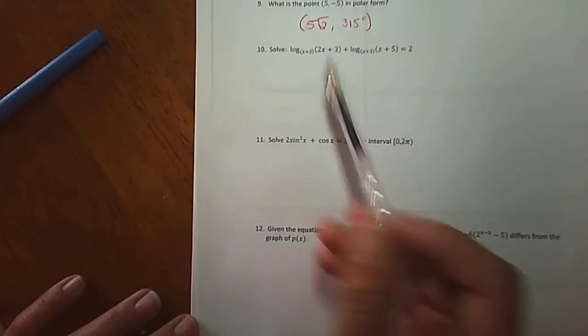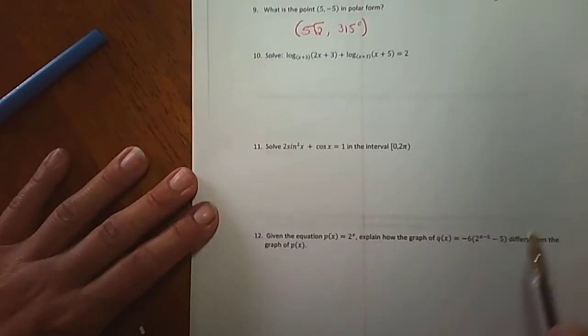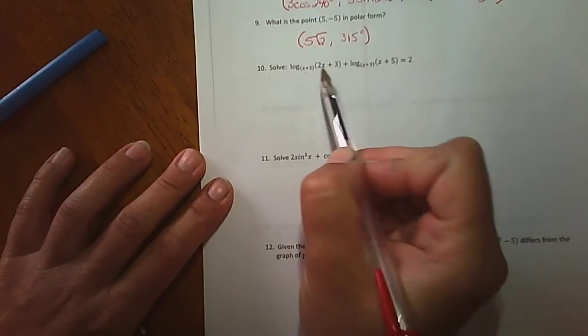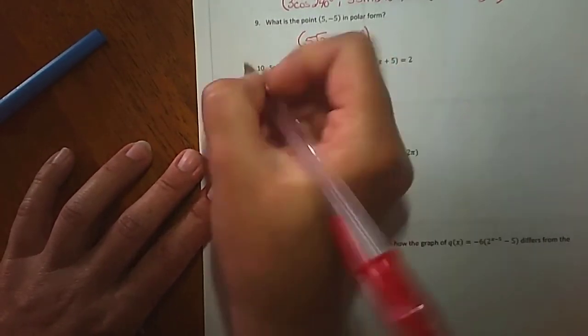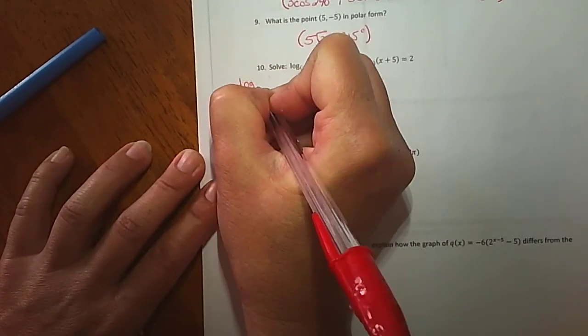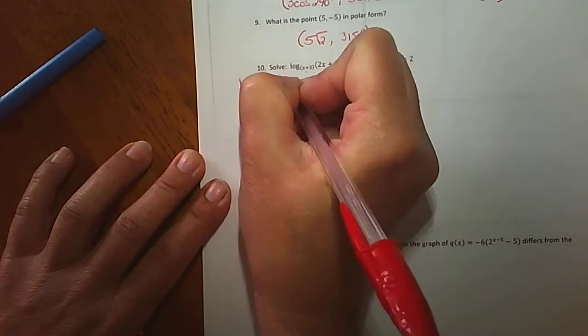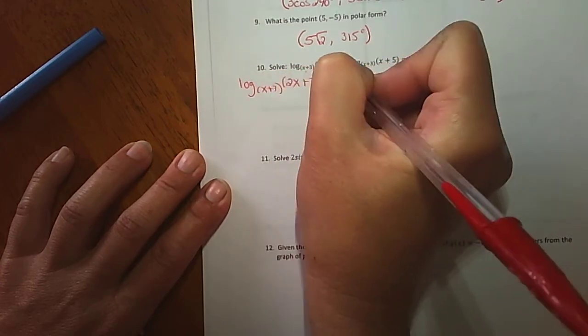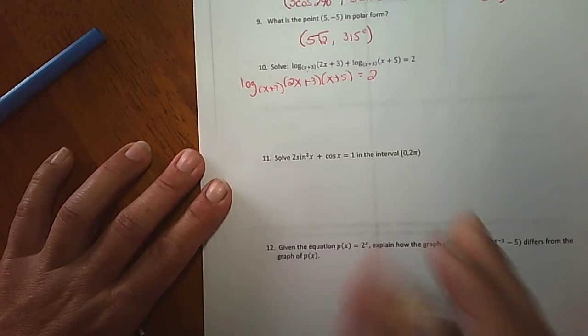All right, number 10, a log equation. So I'm hoping here you guys remember that since these are the same base, and this is adding, these can be multiplied. So it becomes log of (2x plus 3)(x plus 5) equals 2.